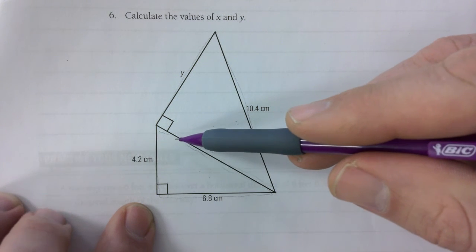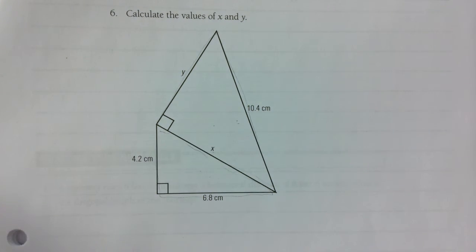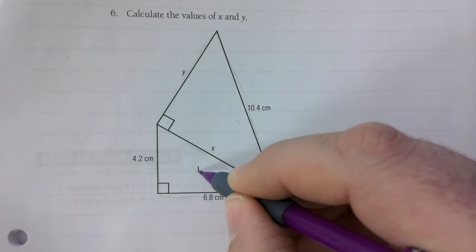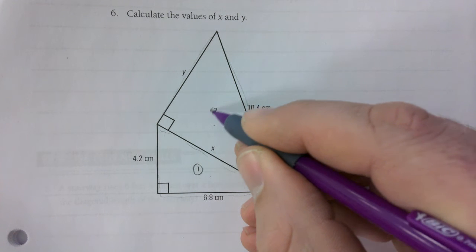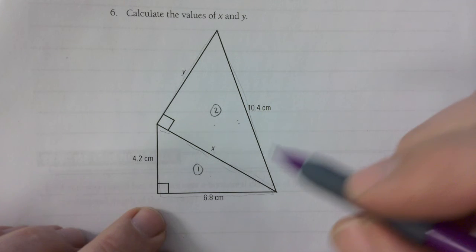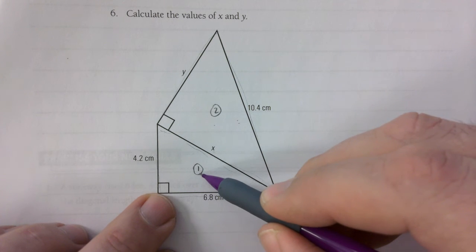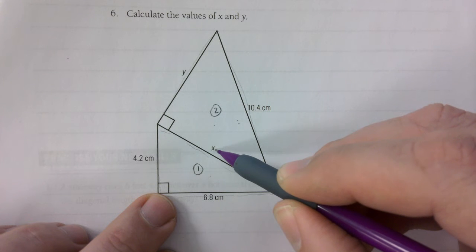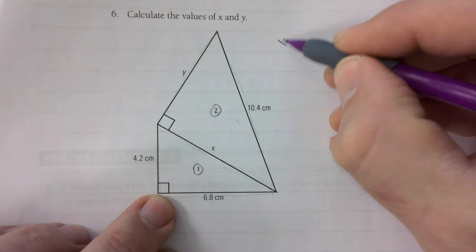Don't assume that you're always going to work with the bottom one first. It depends on which one has more information, right? So this one is your first triangle and this is our second triangle. And we always worry about right triangles. We can't do the other ones, right? If you see another one. So with this one, x here is my hypotenuse.